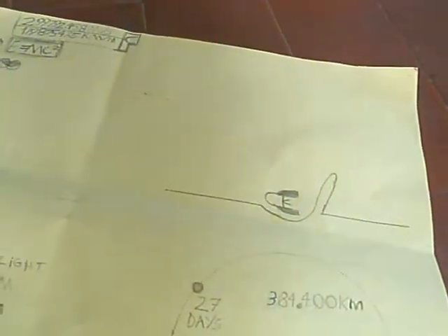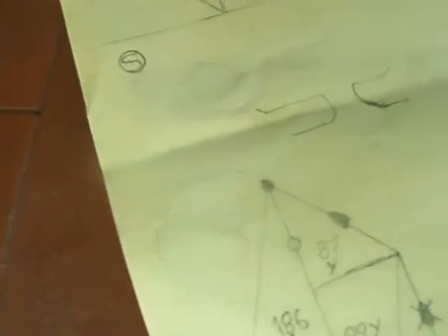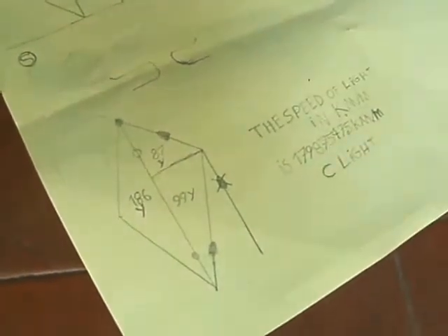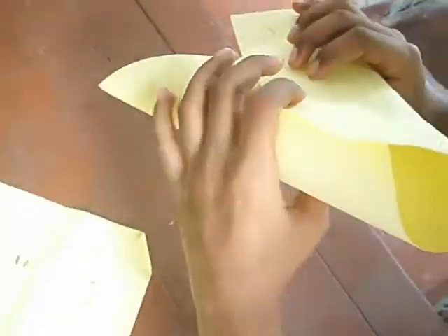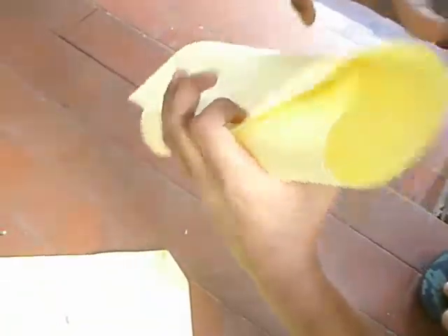Now let's go over to wormholes. Here I have made a wormhole example using a piece of paper. A wormhole for me works like this: imagine this paper is space and time. You make a hole through here and another hole through here. All you have to do is connect the holes.